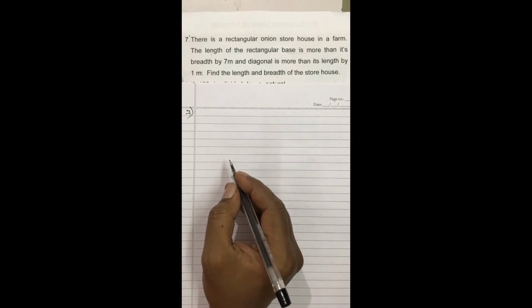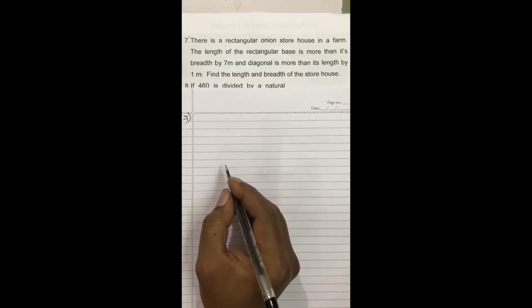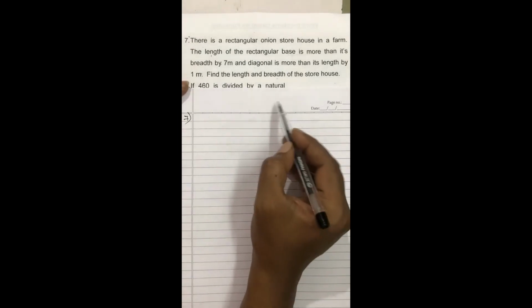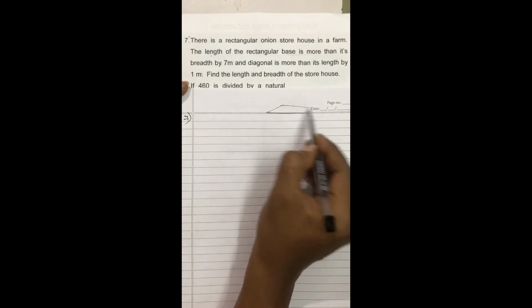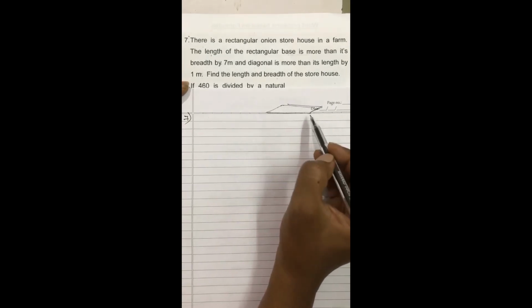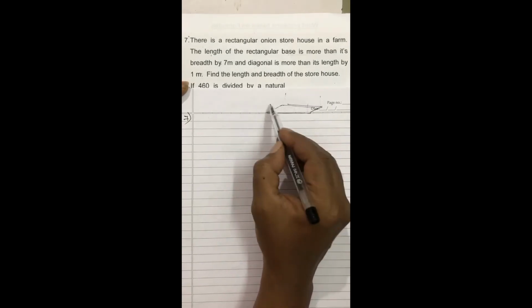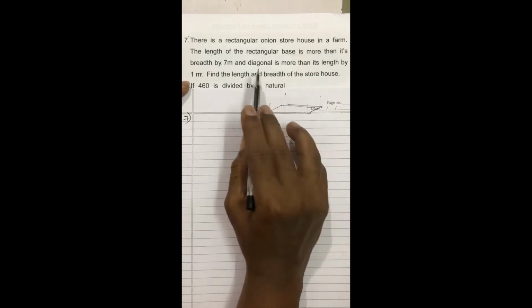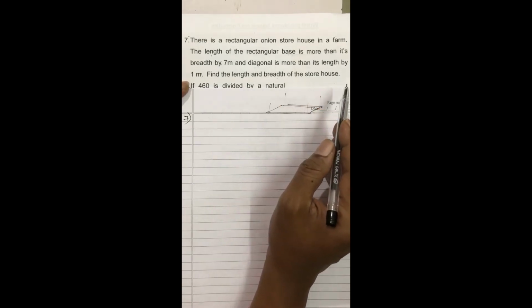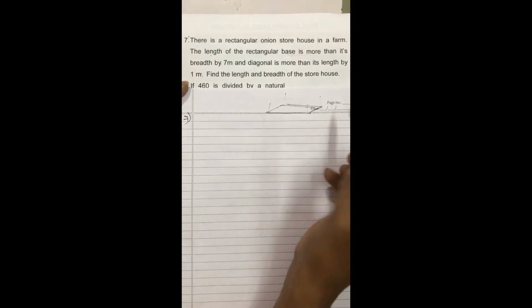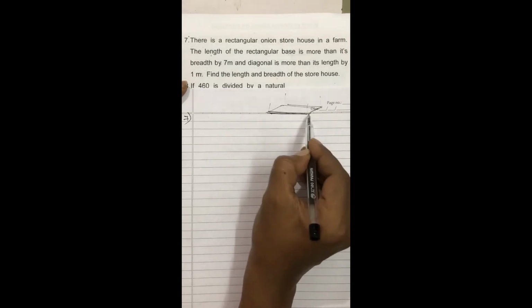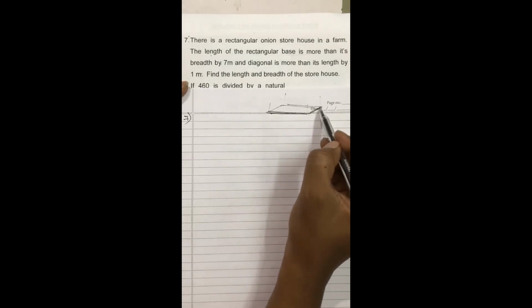There is a rectangular onion storehouse in a farm. Okay, rectangular onion storehouse. There is a storehouse like this. What are they telling? The length of the rectangular base is more than its breadth by 7 meters.